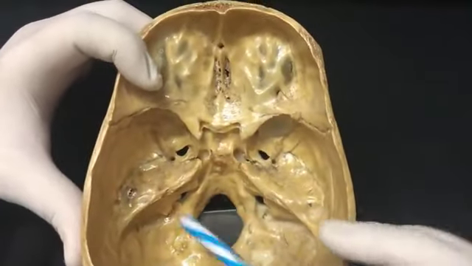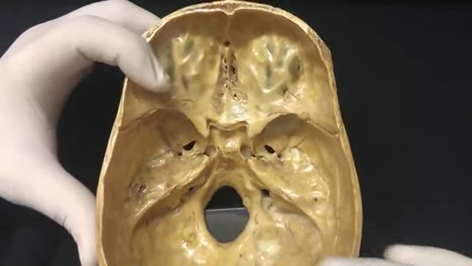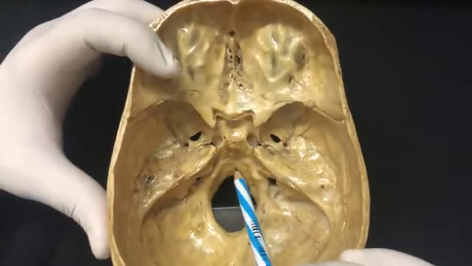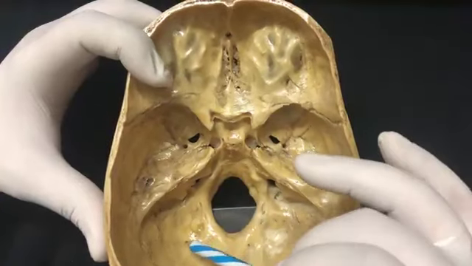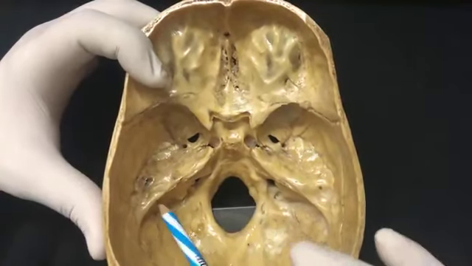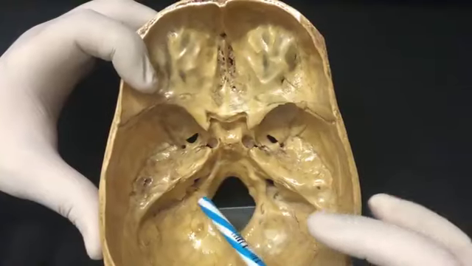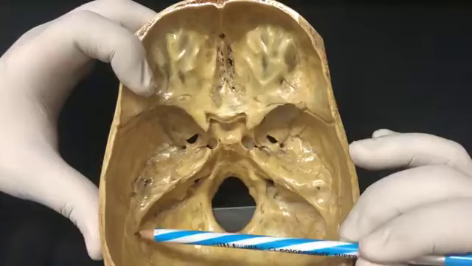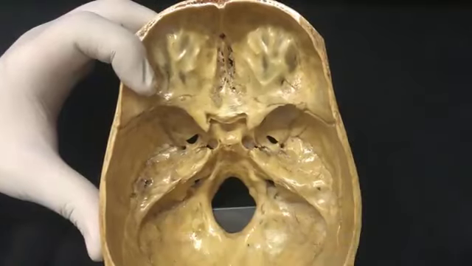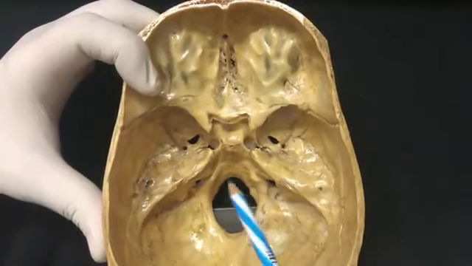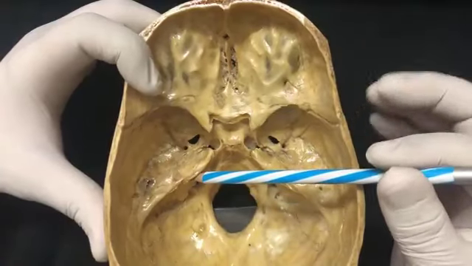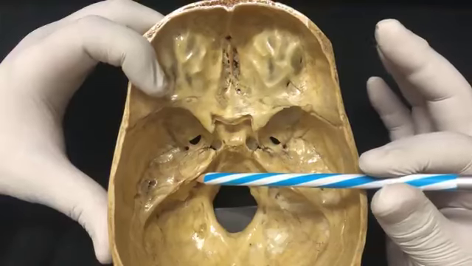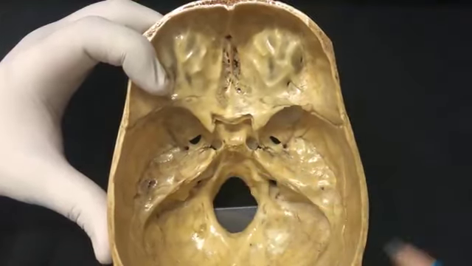So let's have a very quick recap on this. We said the posterior cranial fossa, the bones contributing: we got sphenoid bone, we got occipital bone. This is the squamous part of the occipital bone here, the petrous part of temporal bone, and we can also see the mastoid angle of the parietal bone. Important foramina here, we have the internal acoustic canal in the posterior surface of the petrous temporal bone.